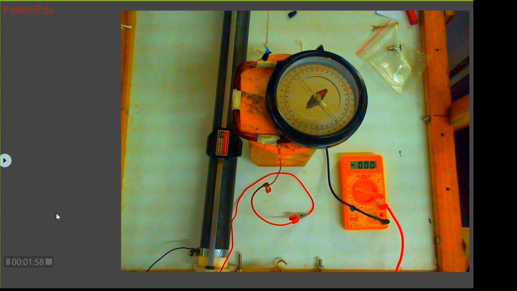Now you can see that there is a compass needle. So in what direction will it deflect? Clockwise or anti-clockwise? It depends on the direction of flow of current. Now you can see that I have kept the compass needle above the coil. Alright. So I am going to turn on.